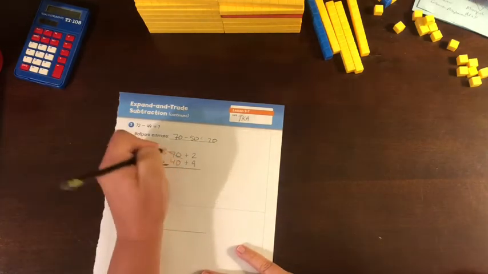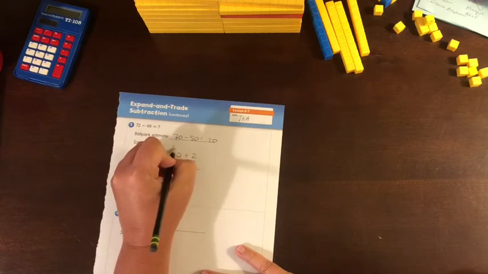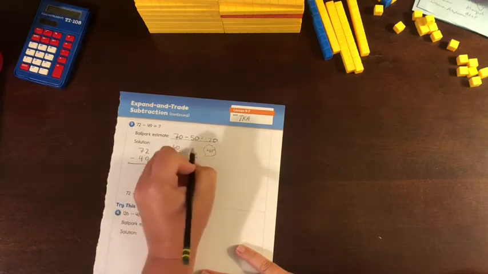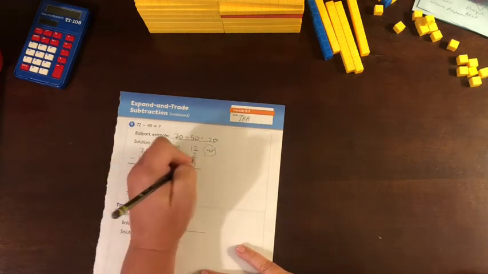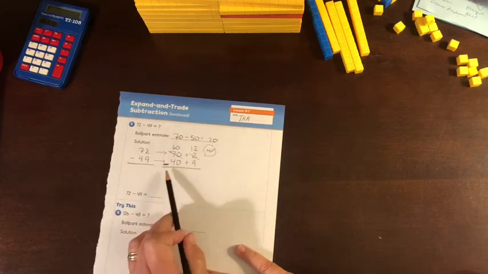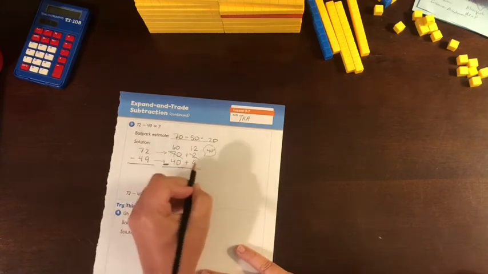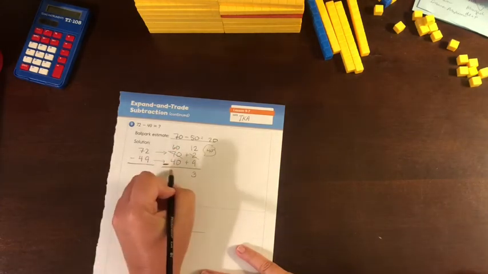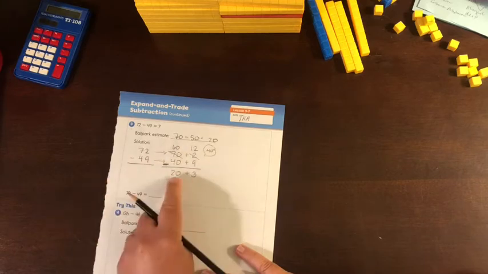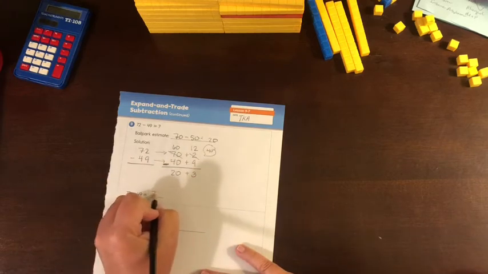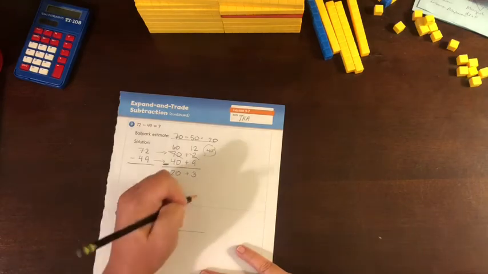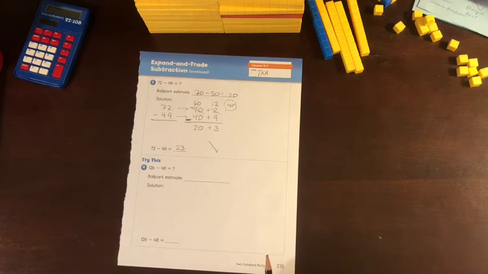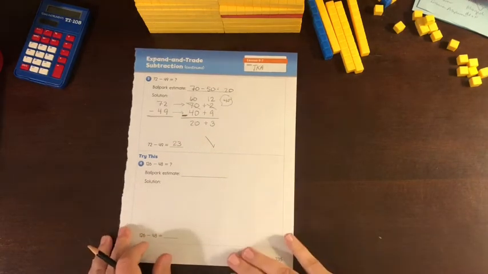I have to trade, so my 70 becomes a 60. My 2 over here plus 10 in my brain becomes a 12. Okay, so 12 minus 9 equals 3, and 60 minus 40 equals 20. 20 plus a 3 equals 23. Did you get that? Go check mark. Good job. All right, have your mom check your, well, we'll just check it. I was going to have your mom check it, but we'll check it together.